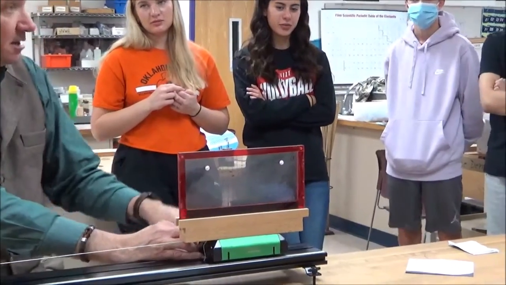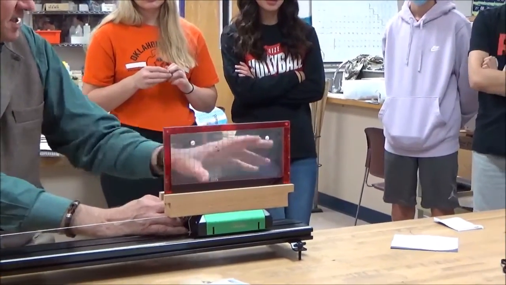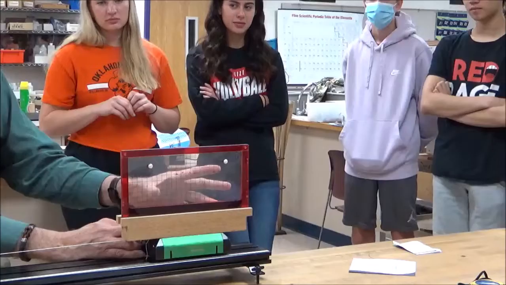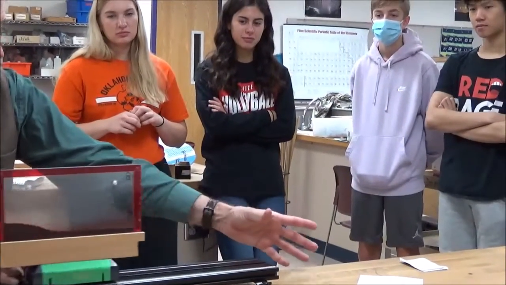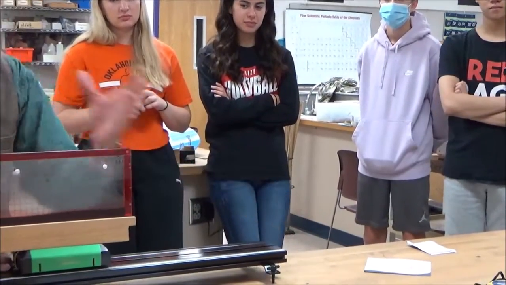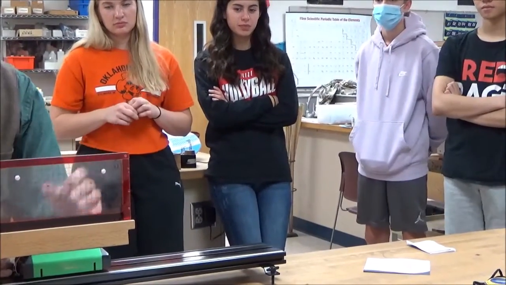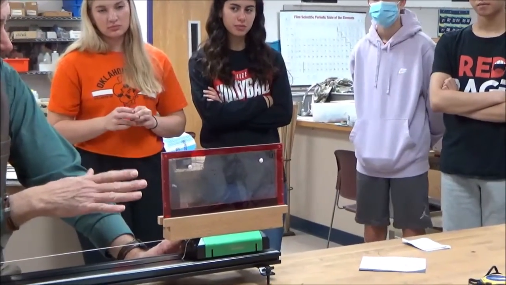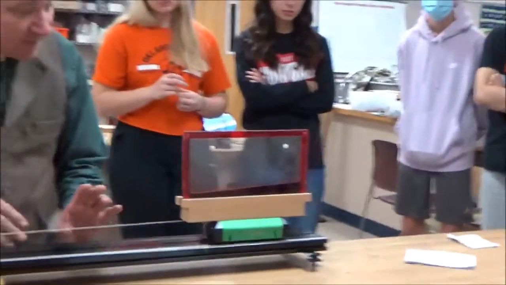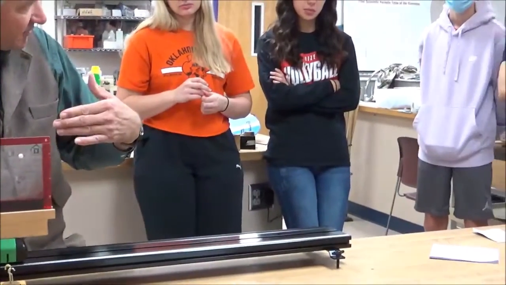Would the water leave, or would the water just remain at rest? It would just stay there, and everything would accelerate out from underneath it, because the water has inertia, it has mass, it wants to remain at rest. So it slopes towards the back because it doesn't want to move, and the cart is accelerating out from underneath it.